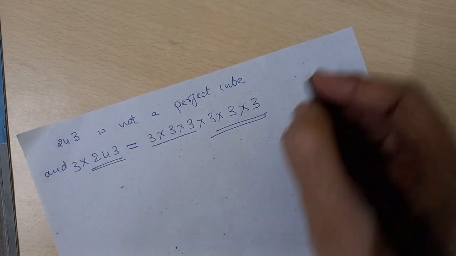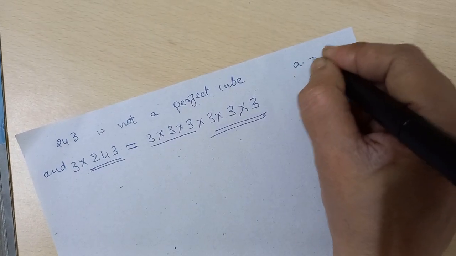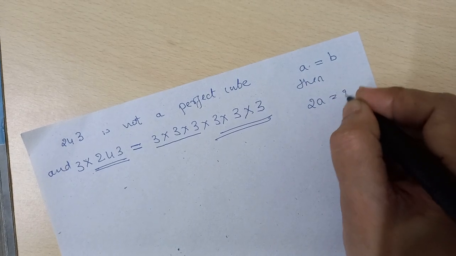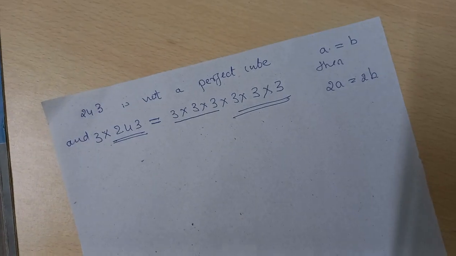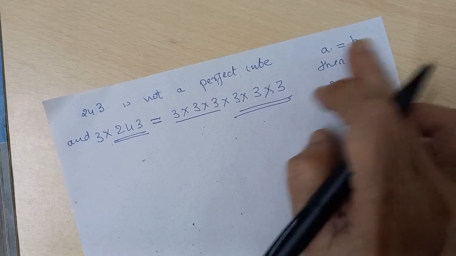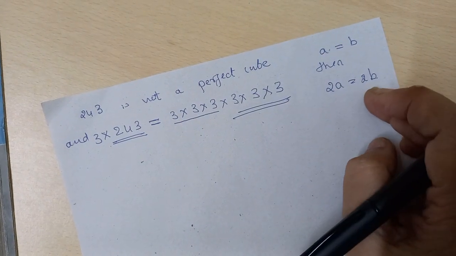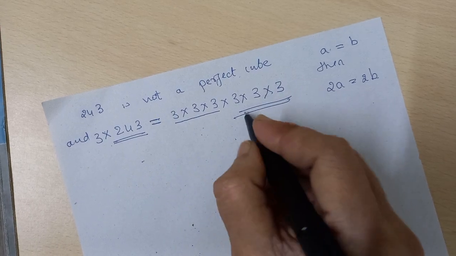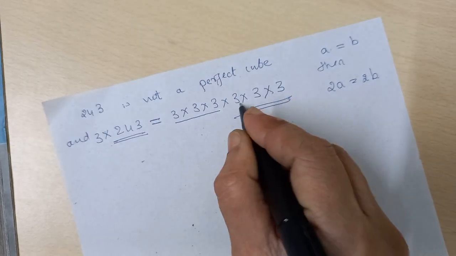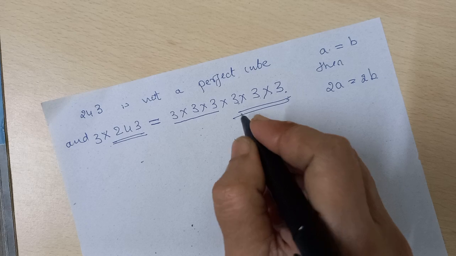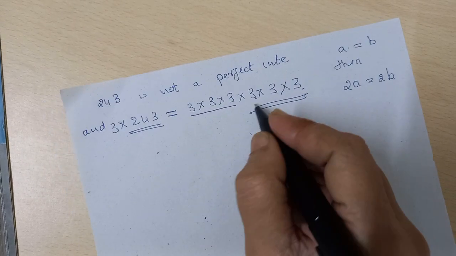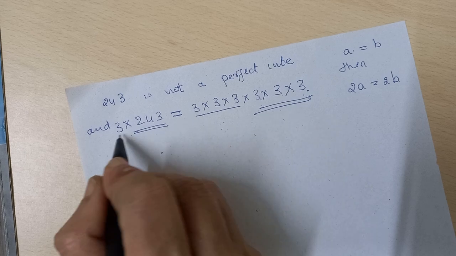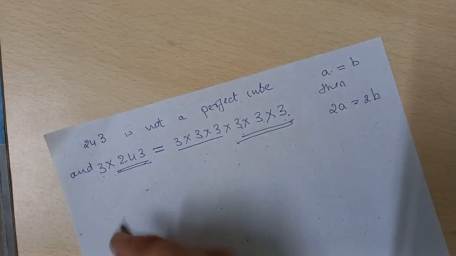If A is equal to B, then 2A is equal to 2B. Multiplying both sides by the same number will not change the equality. To make this a triplet, we have to multiply this number by 3 so that we have triplets of 3. To make it equal, we have to multiply this by 3 also.